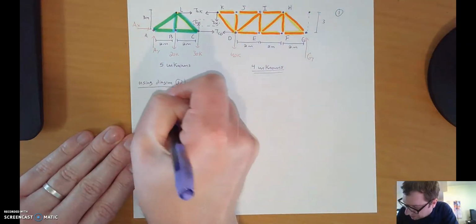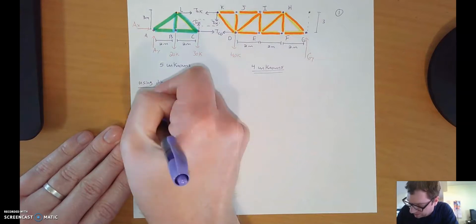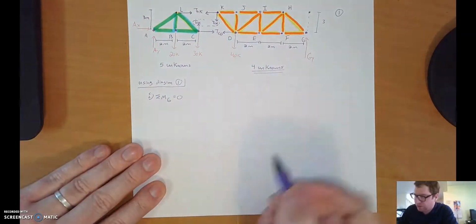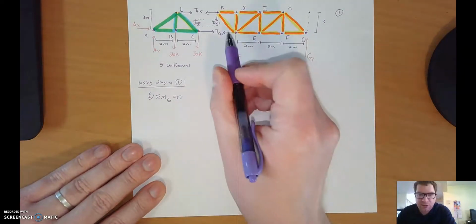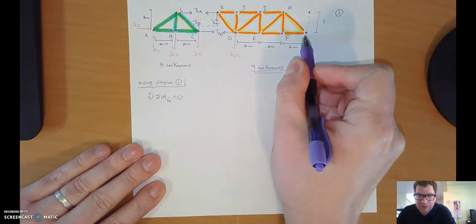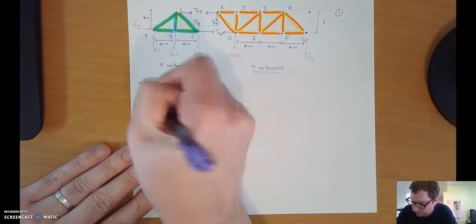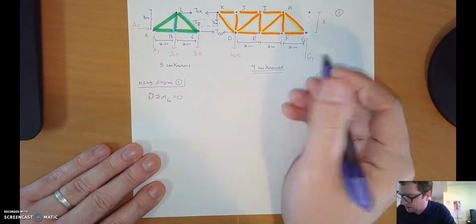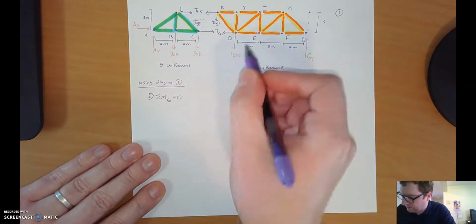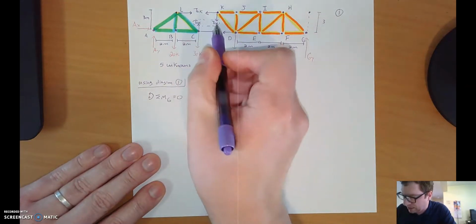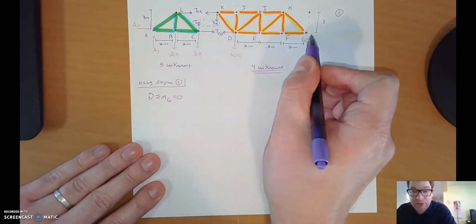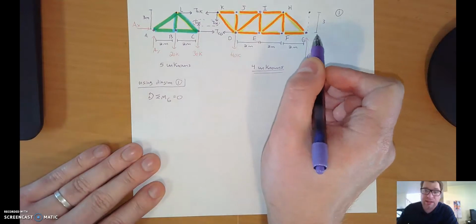Sum of moments about g. There we go, that's the correct thing to say, equal to 0. What this will do is give us tensions only, and gy won't show up because we're doing it about g. I'm going to assume right-hand rule positive. So my moments are going to be created by this 40,000, tension LK, and tension CK. Tension CD, if you notice, the line of action goes through G, so it will not show up in the problem. So we're only going to have 3 things in here.